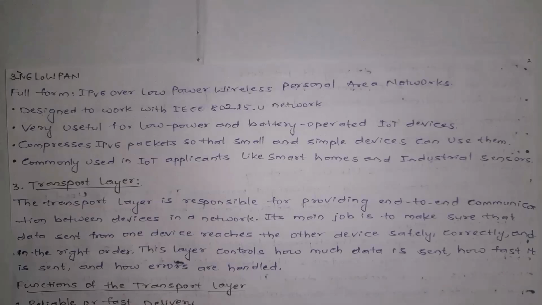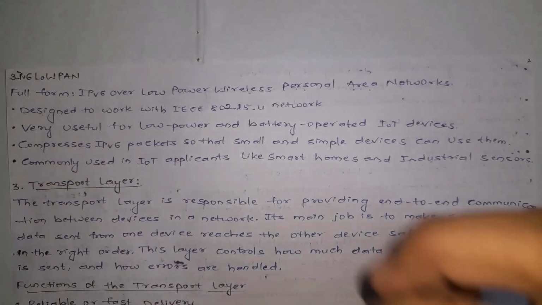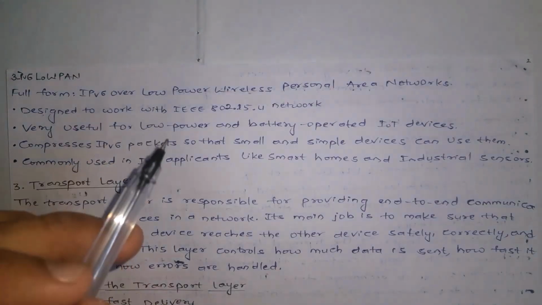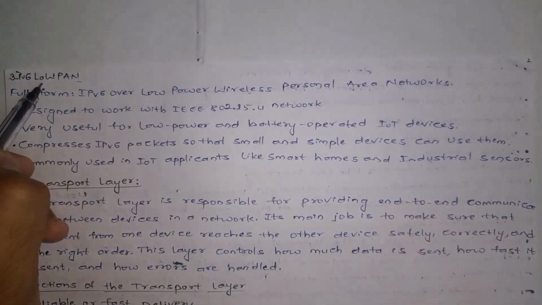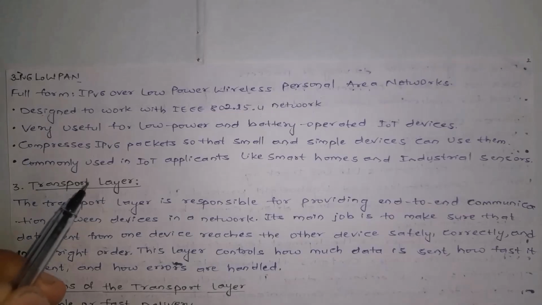And the third one is 6LoWPAN, where 6LoWPAN stands for IPv6 over Low-Power Wireless Personal Area Network. It is suitable for low power and battery based IoT devices. And these addresses are used by IoT appliances like smart home sensors and industry sensors.